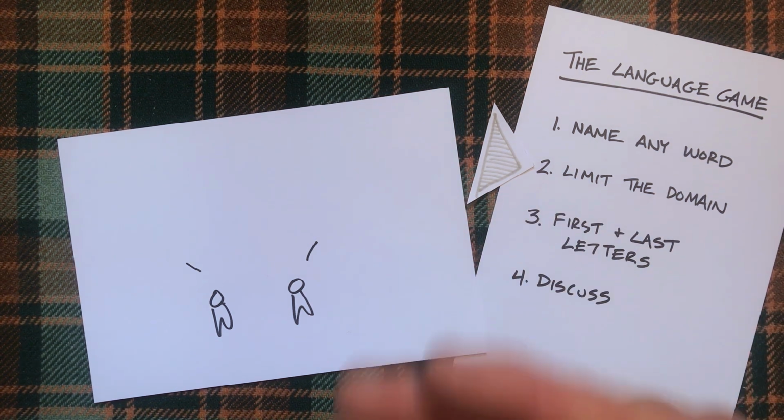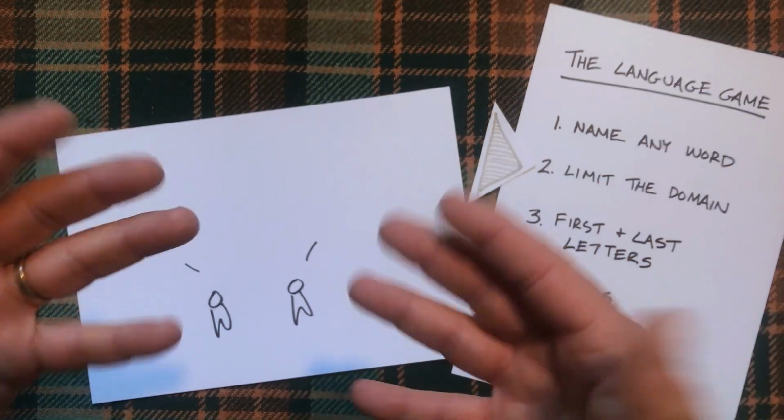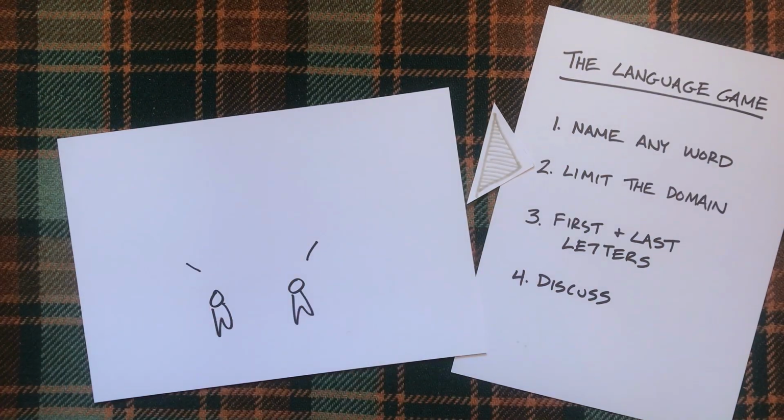So something like colors, maybe there's not quite enough words there, but something like animals, for example, is a good broad domain. But let's go with food. So let's say that we did go with food in this example. So okay, they start talking.